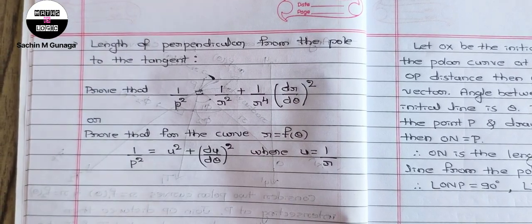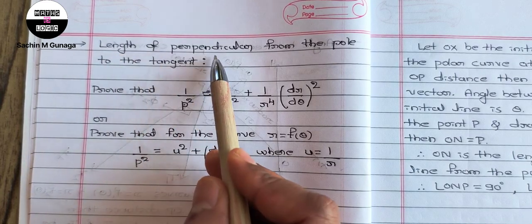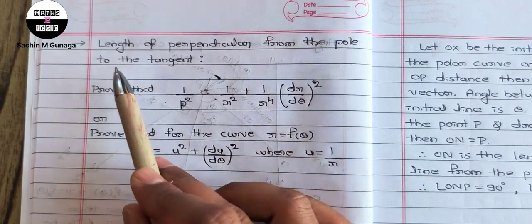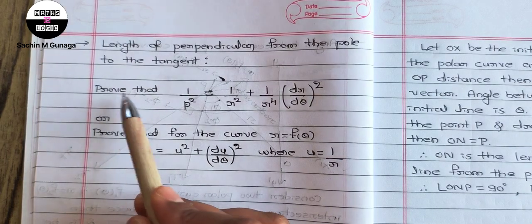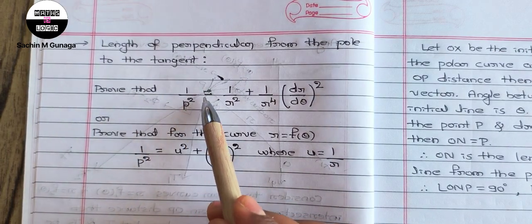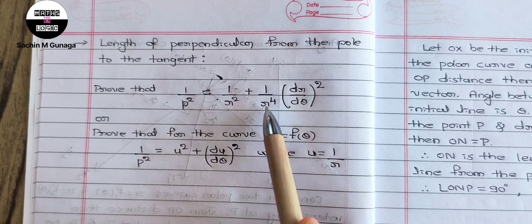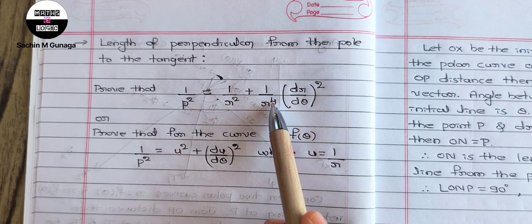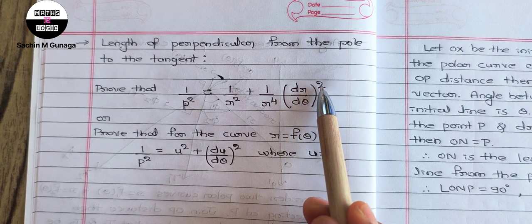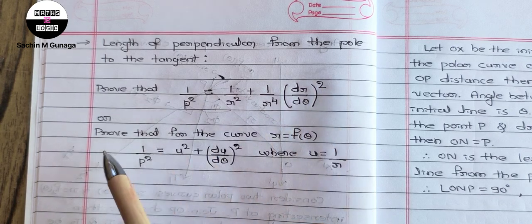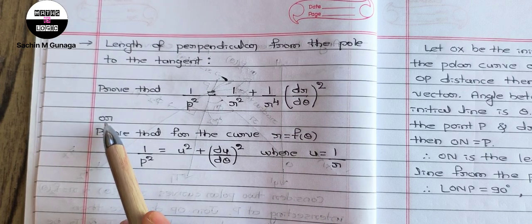Hello everyone, in this video we will see the derivation of the length of a perpendicular from the pole to the tangent. That is, prove that 1 divided by p square is equal to 1 divided by r square plus 1 divided by r raised to 4 into (dr divided by d theta) whole square. Otherwise, they may ask this same question like this also.